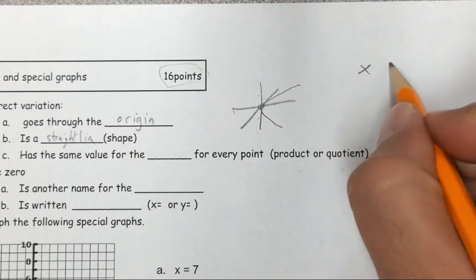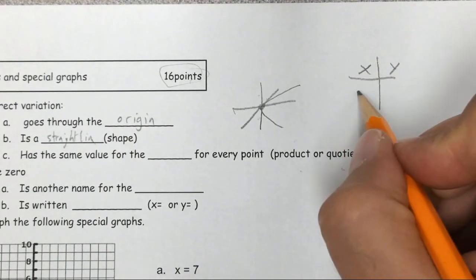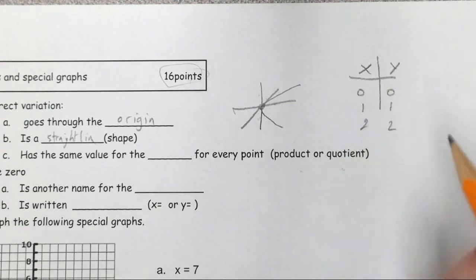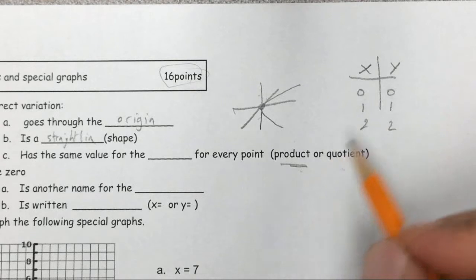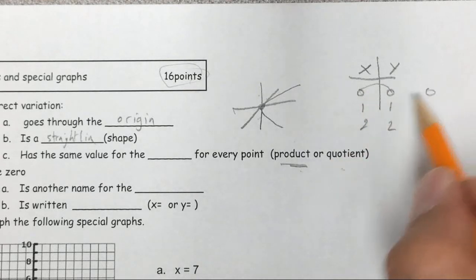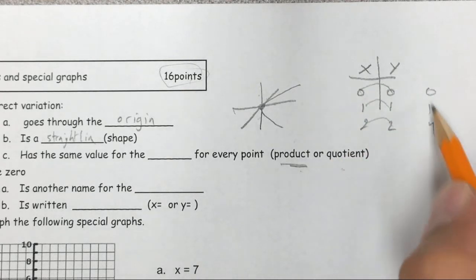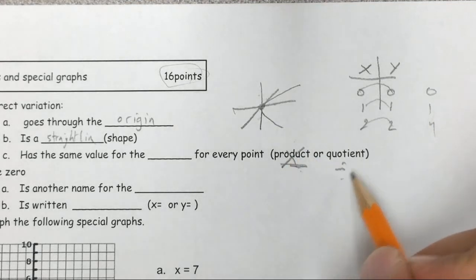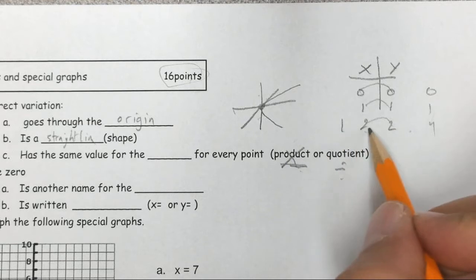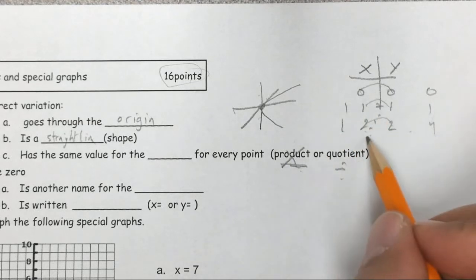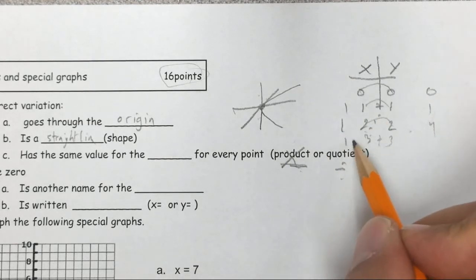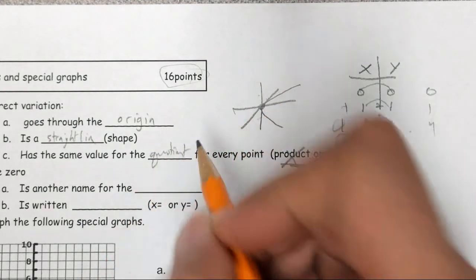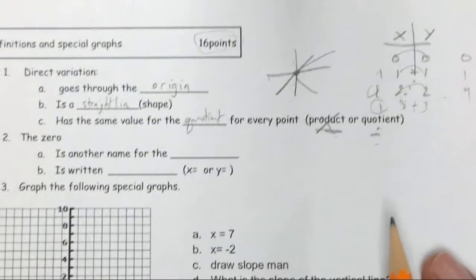So if you have a table, 0, 0, 1, 1, 2, 2. If you have the product, you multiply them together. 0 times 0 is 0. 1 times 1 is 1. 2 times 2 is 4. Is that the same value? No. Quotient means you divide them. 2 divided by 2 is 1. 1 divided by 1 is 1. 3 divided by 3 is 1. Yes. So the answer there is quotient.